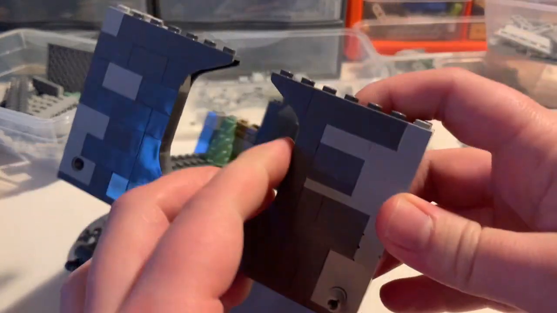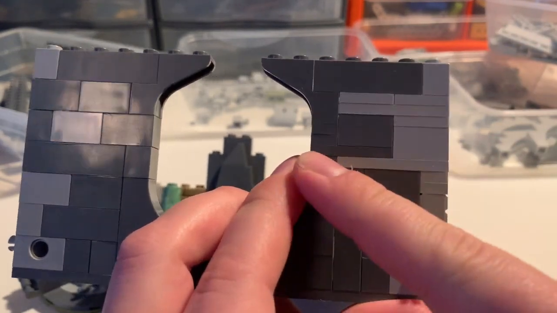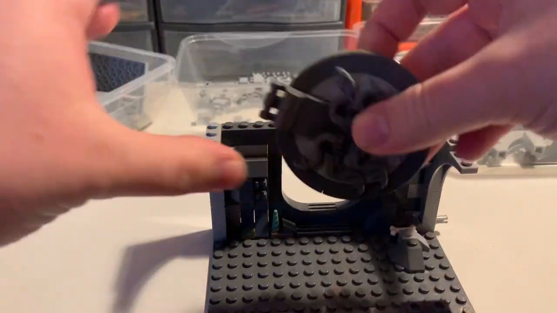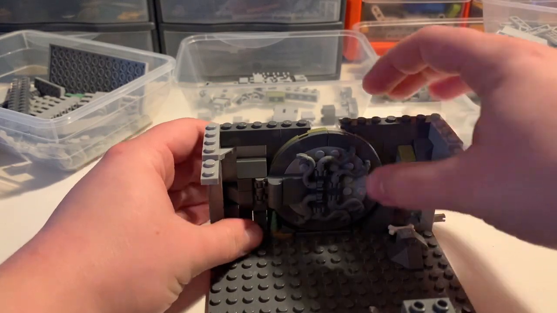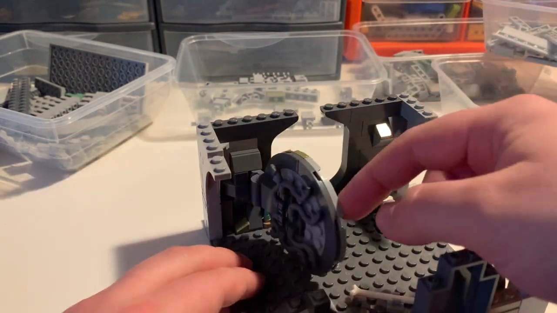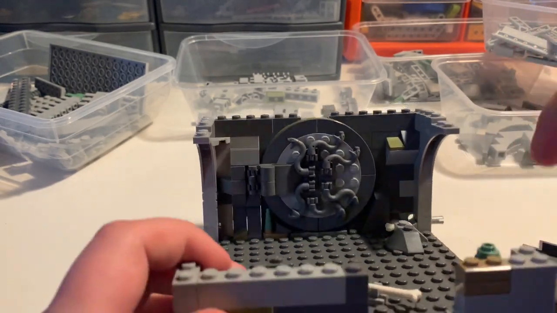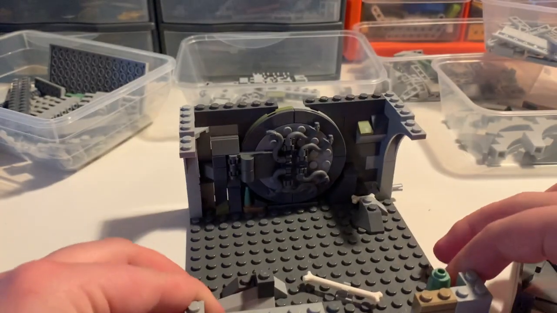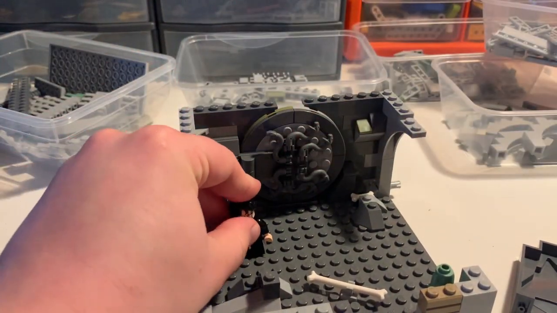I actually made a slight change just for structural stability, and I added in a 1x3 plate going through there to hold that all together. So now this door should attach right there, and it should be able to open and close freely. So yeah, there we go, that's working really well. I'll just pop this out of the way. You can see that the door is shaping up really nicely, and I think now would actually be a good time to put some figs in there just to show you what's going on here.